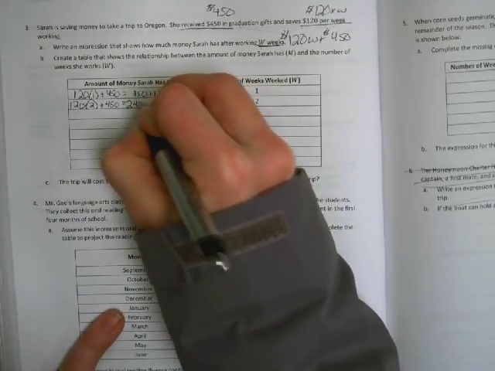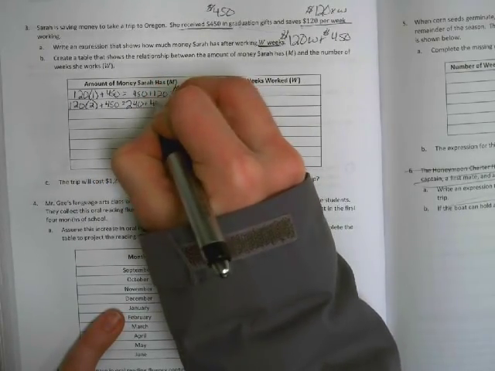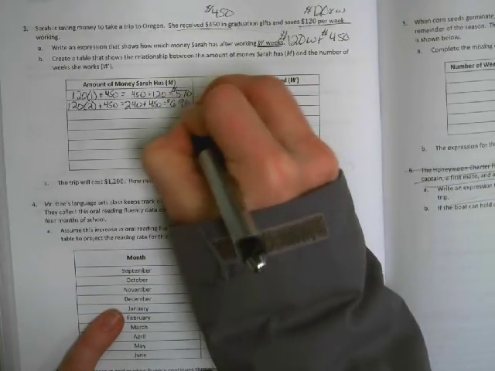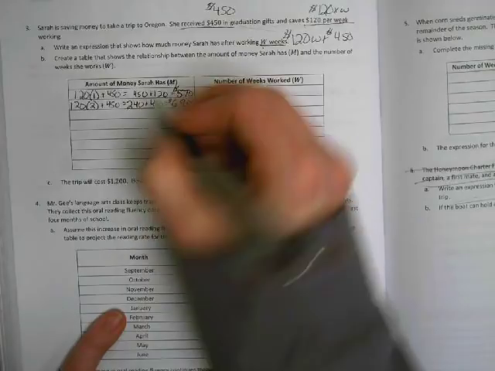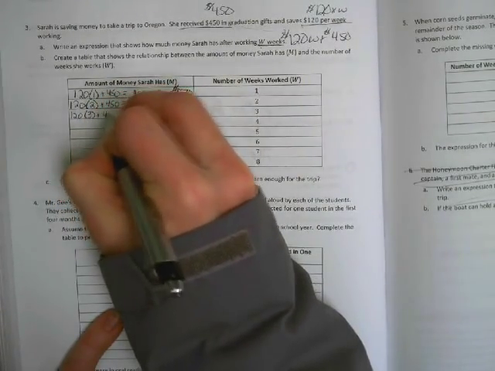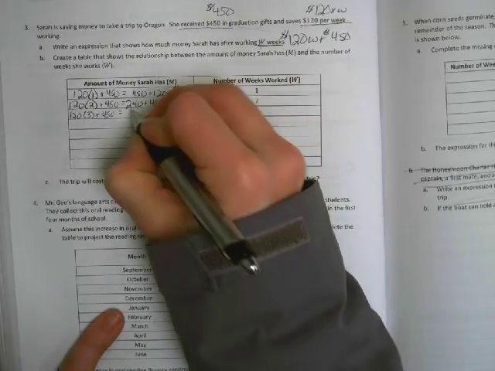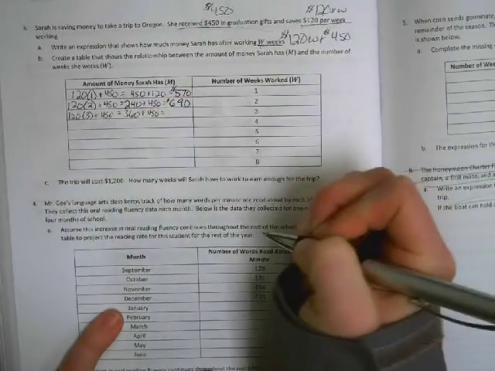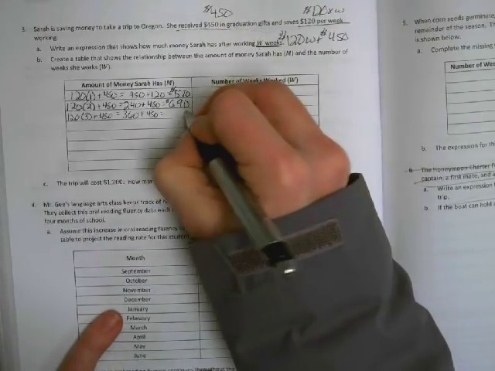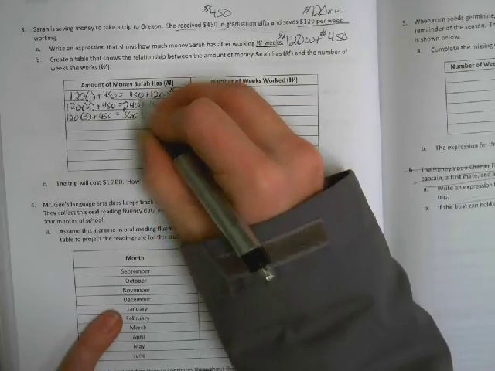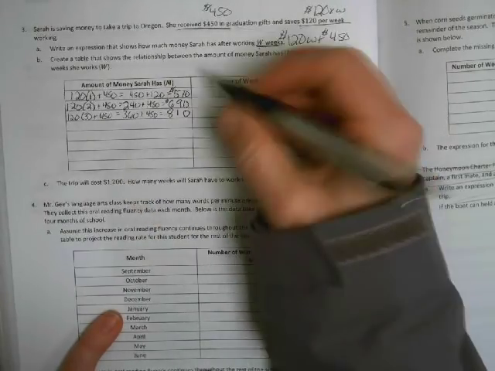That's 240 plus 450, and that's $690. And then we take 120 times 3 plus 450. That's $360 plus 450. And that is 810.